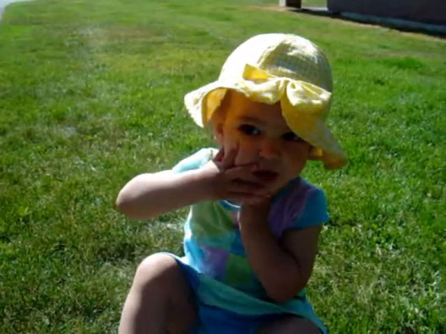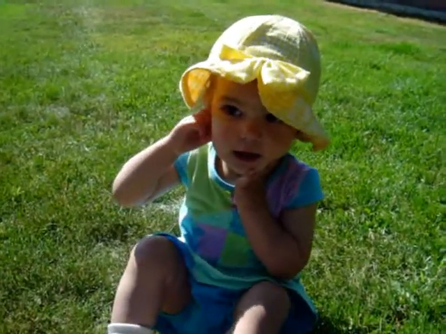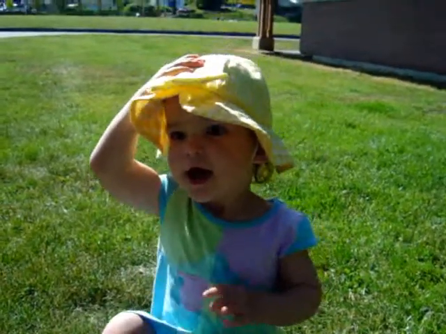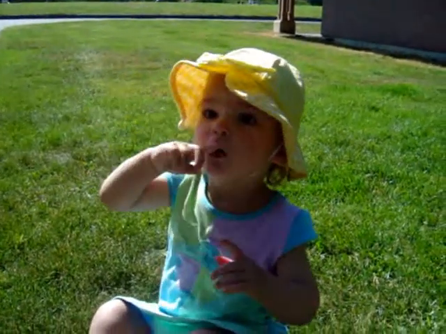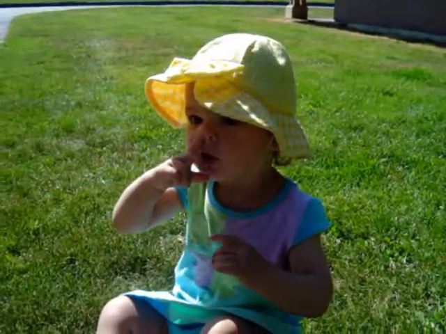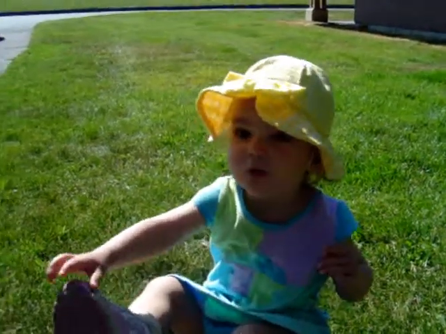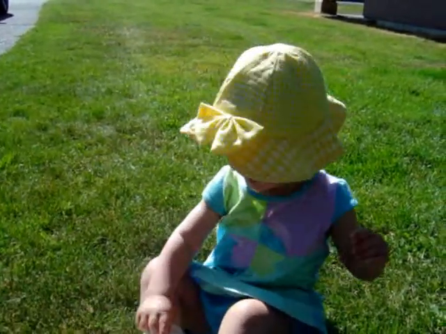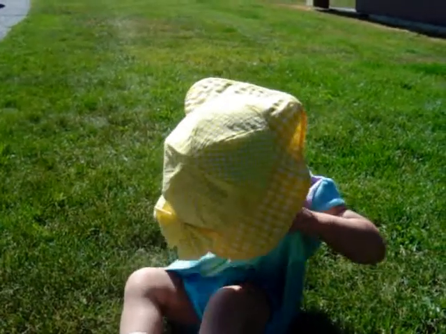Where's your head? Yes. And where's your ears? Good. That's your head again. Where's your nose? Very good. And where's your toes? Toes, yes. Where's your tummy? Tummy.